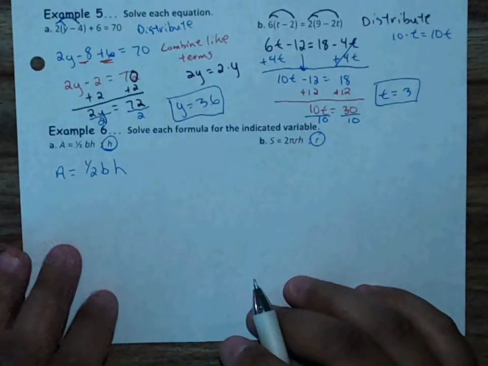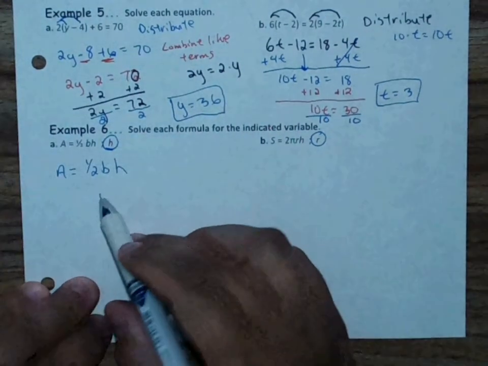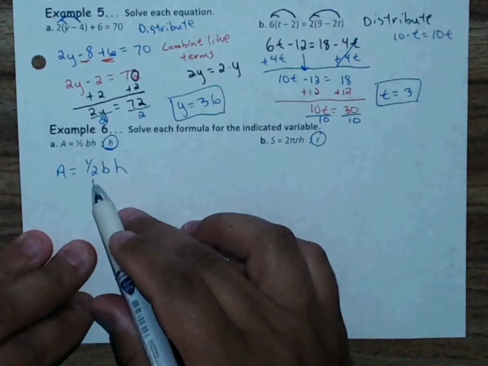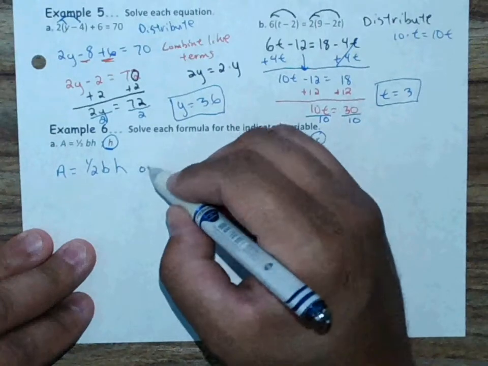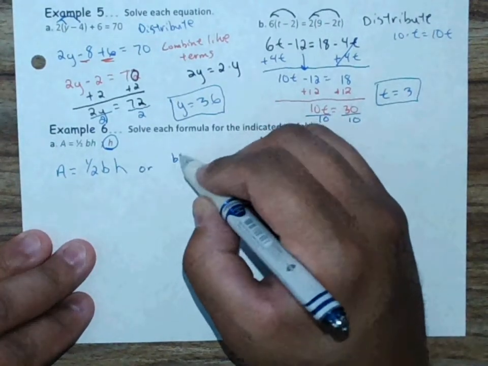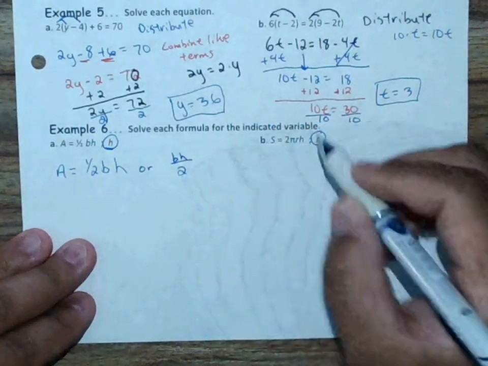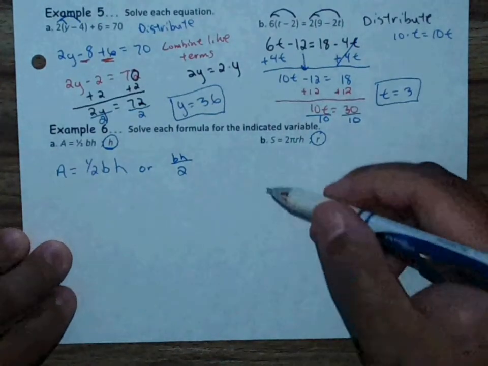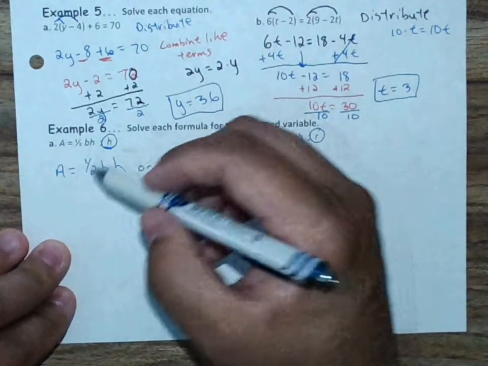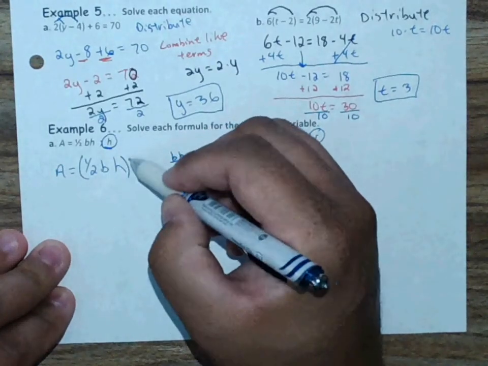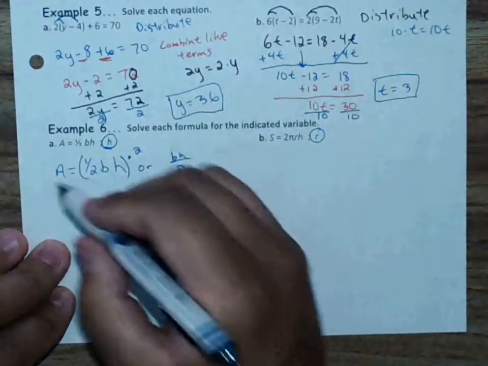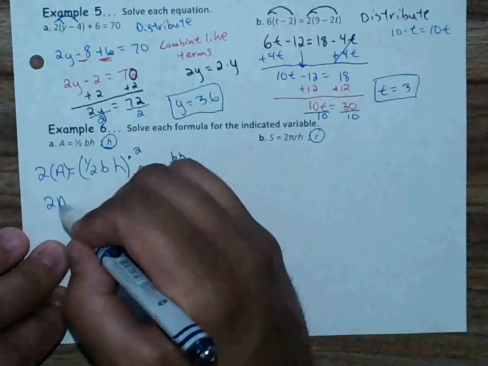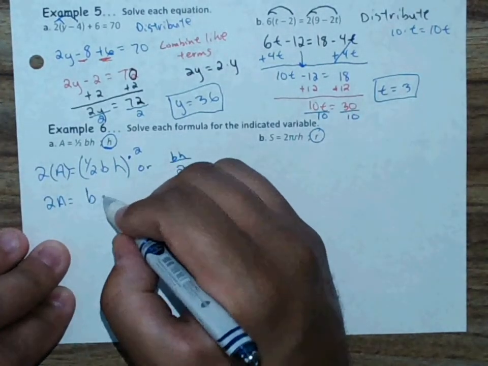So I like to get rid of the coefficients first whenever possible. If I have an equation like this, which can actually be written as b times h over 2, it's the same thing. So to get rid of this 1/2, I'm going to multiply both sides by 2. So I get 2a is equal to bh.